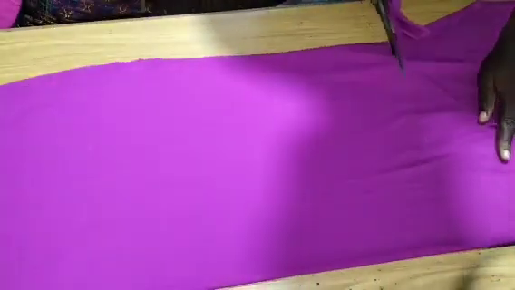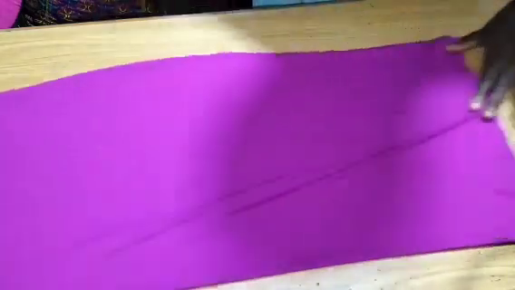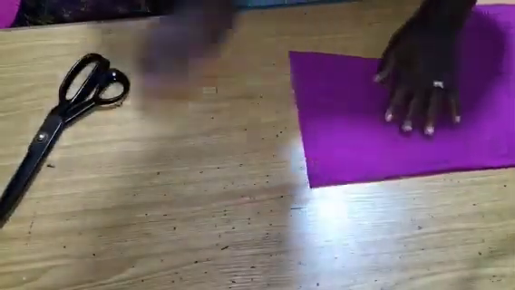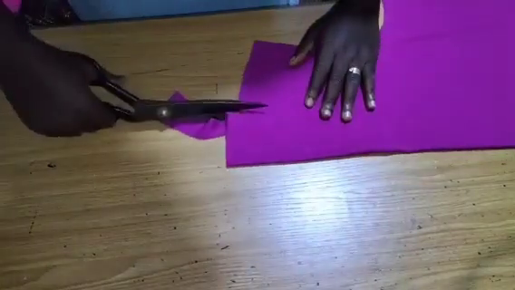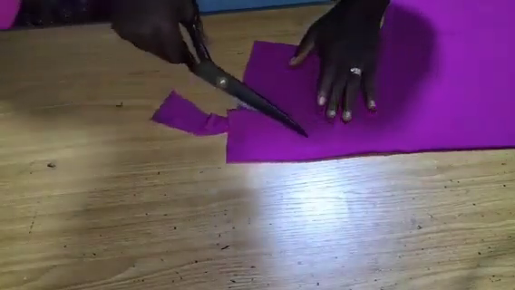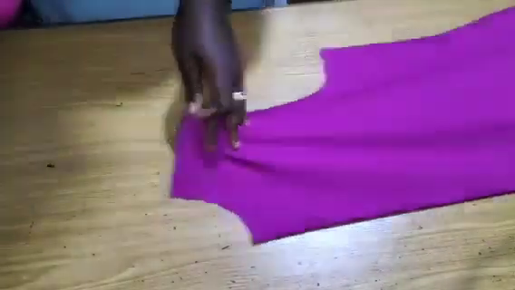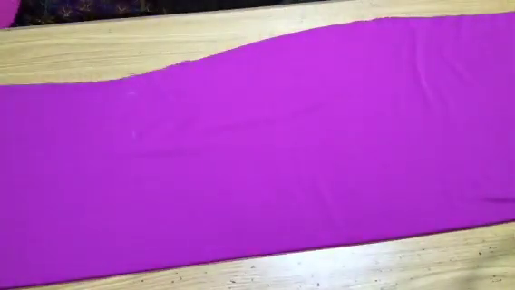And there on the hem, I'll just cut it out this way. Can you see that? So I'll come over here. I'll take my shoulder seam line and I'll go to my neckline like this. Can you see? So we are done. That is the front dress. It's very easy. So I will bring the back pattern.